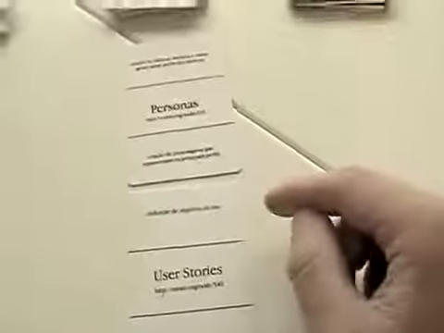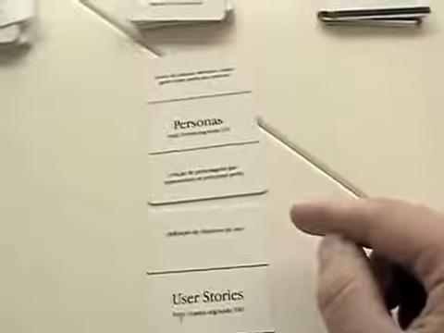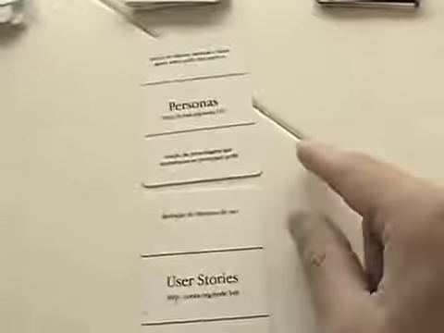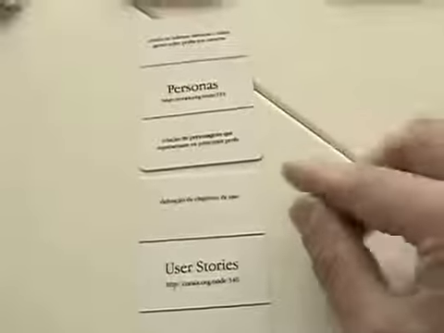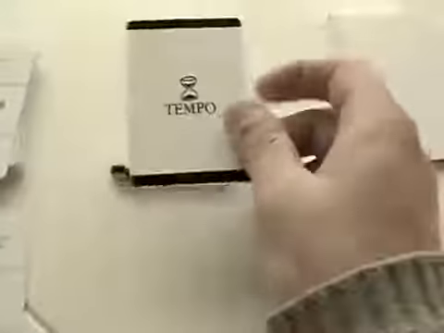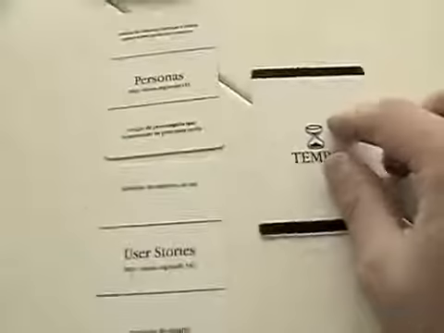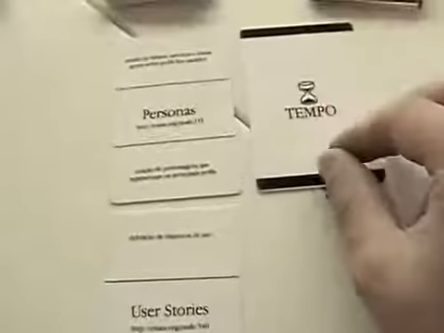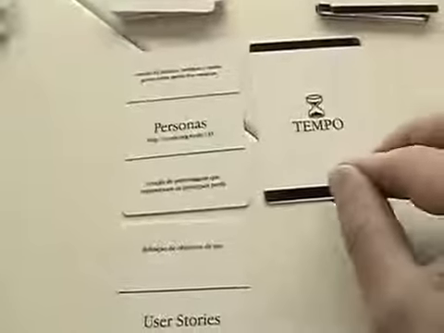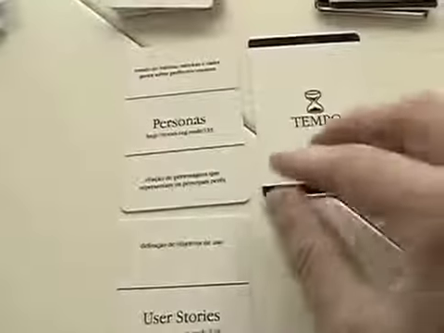But if you are a project manager and you are very concerned about the conditions and resources for implementing this sequence, you can right now pick a time card, and you can introduce that time card here on personas to show that this will take some time, because we need to define personas.